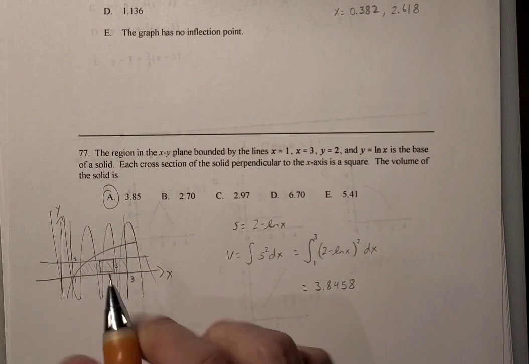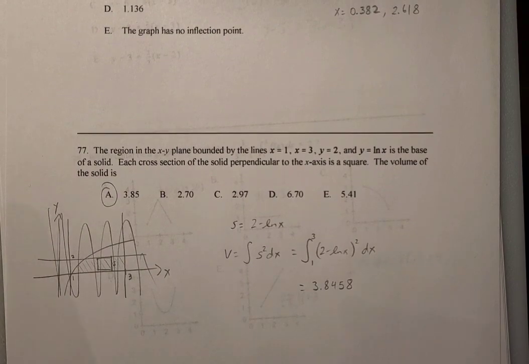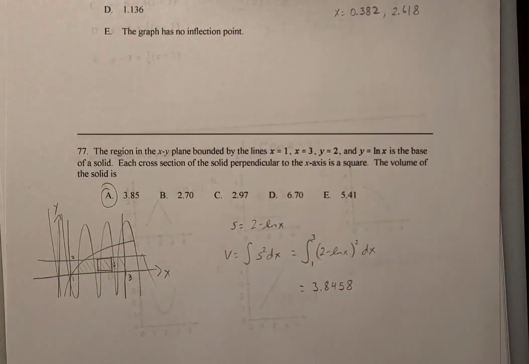That's choice A. So I apologize for the incorrect sketch, but luckily you use a calculator for this problem, so you can just do that. Okay.